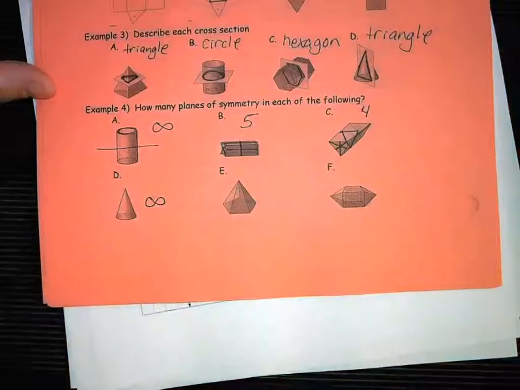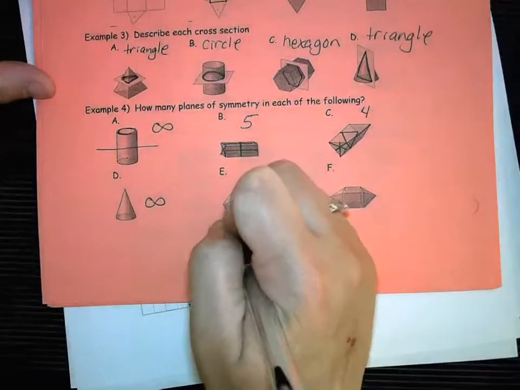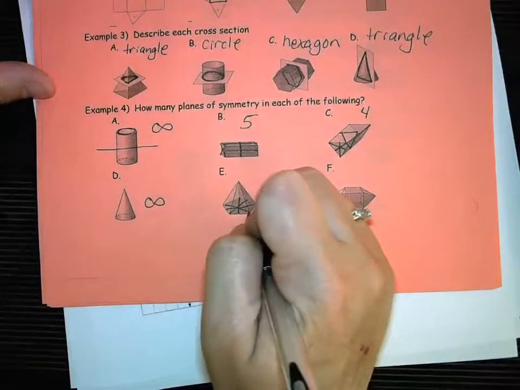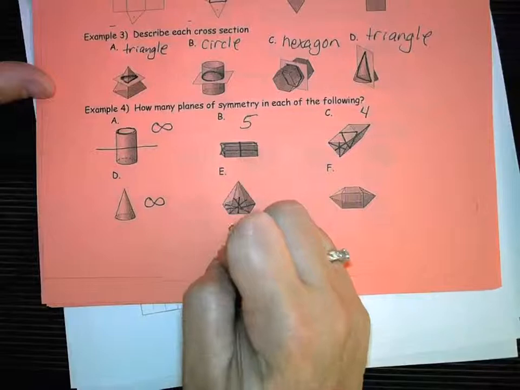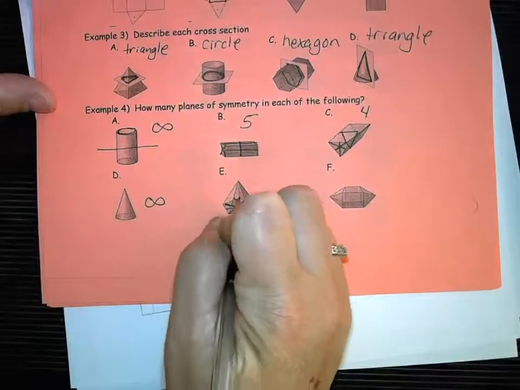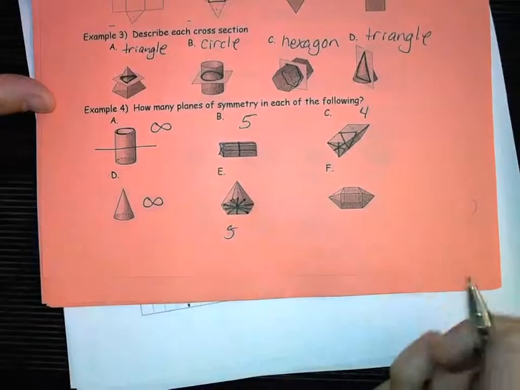Here, a cone will have infinite planes of symmetry, and this would have, I'm not sure I got them all, this would have 5 planes of symmetry. 1, 2, 3, 4, and 5.